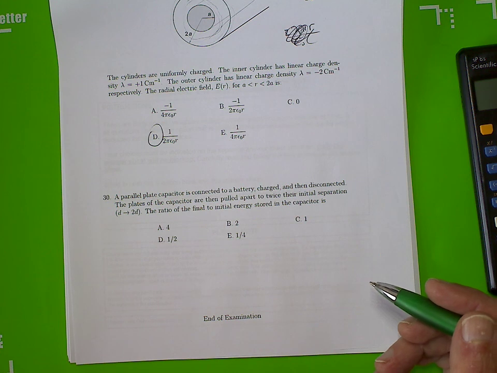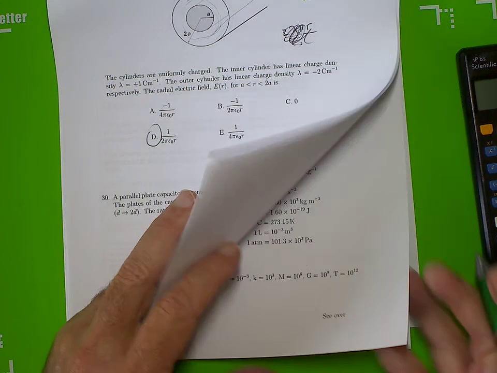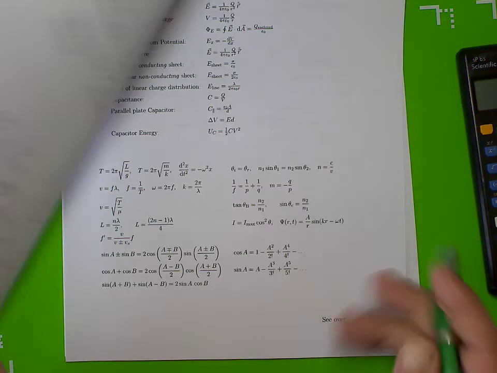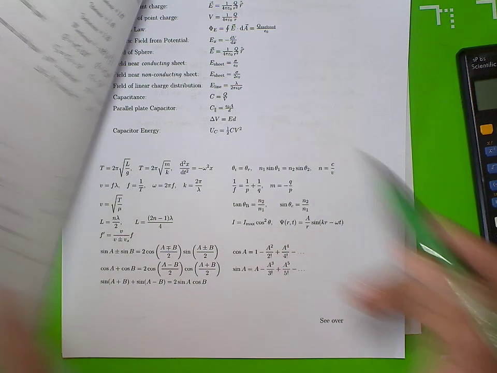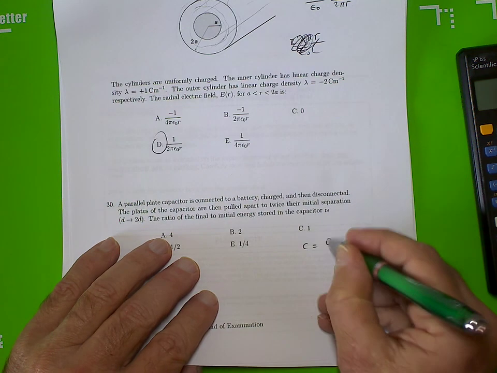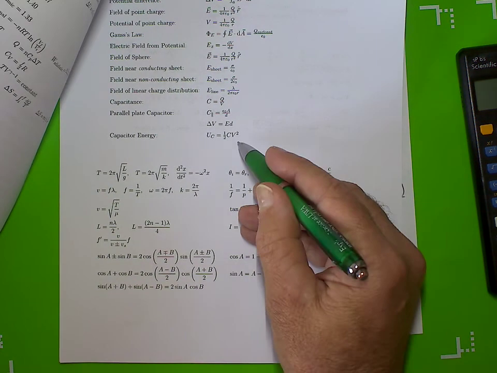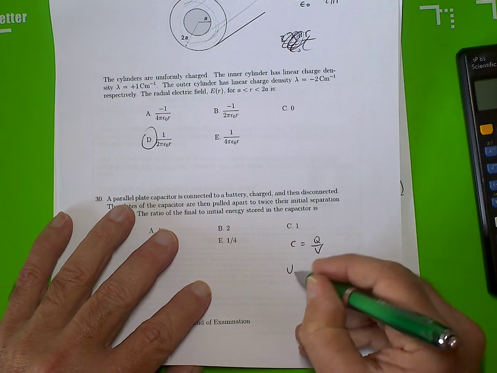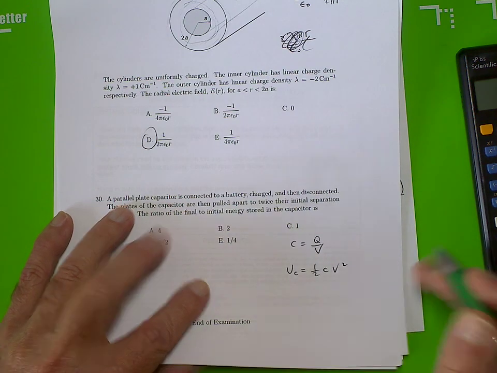Right, so I'm going to go with some formulas. Capacitance, C equals Q over V. And the energy stored in a capacitor is a half C V squared.